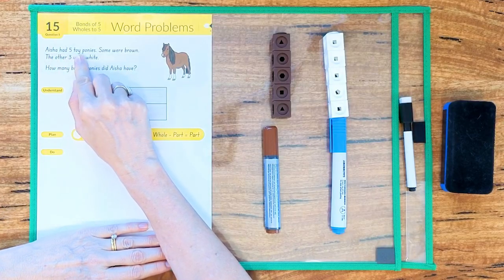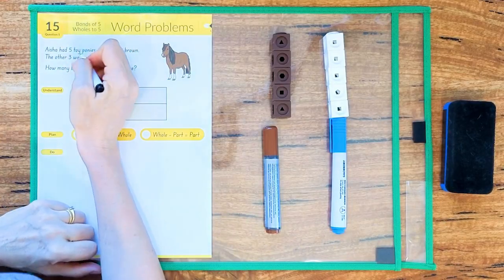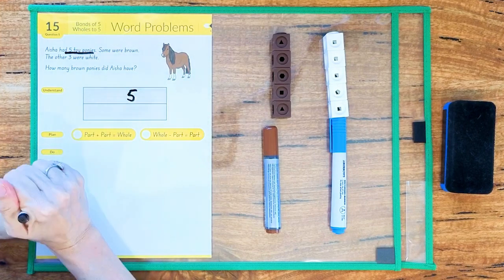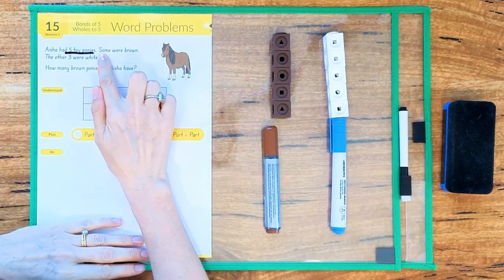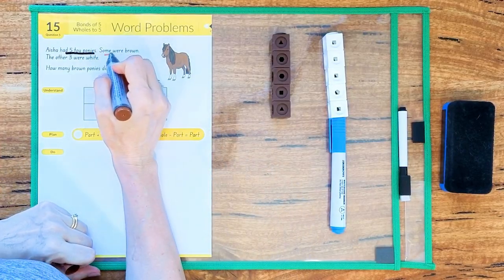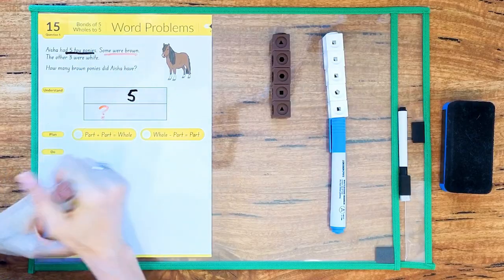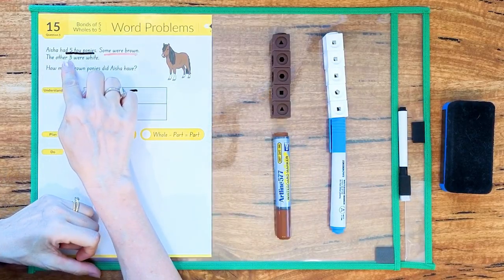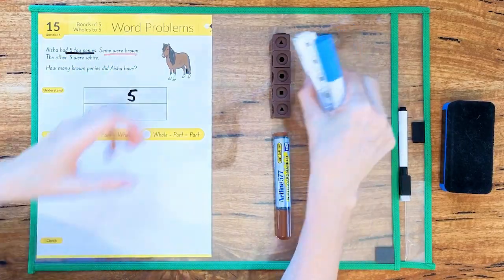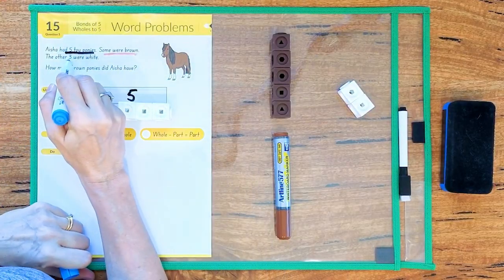Aisha had 5 toy ponies. Now, this is the whole or the total. So I know that there's 5 altogether. Some were brown. I don't know how many were brown, but one of the parts is brown. The other 3 were white. So there were 3 ponies that I know that were white.